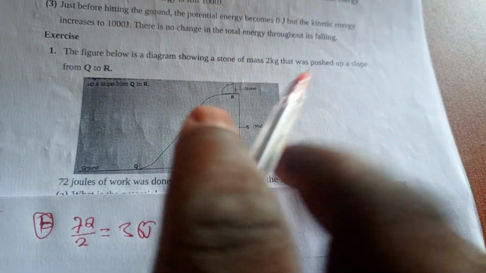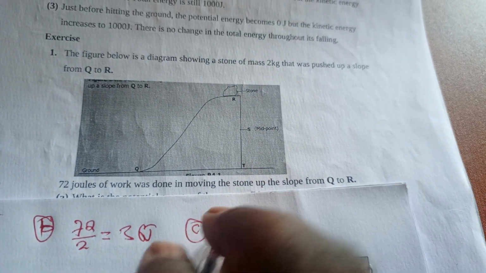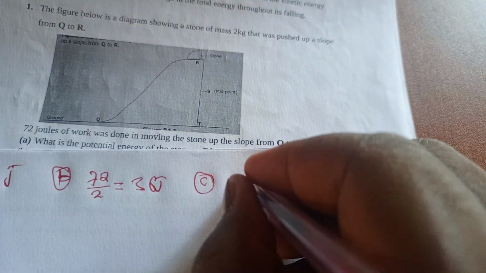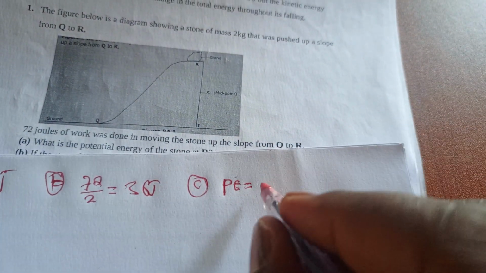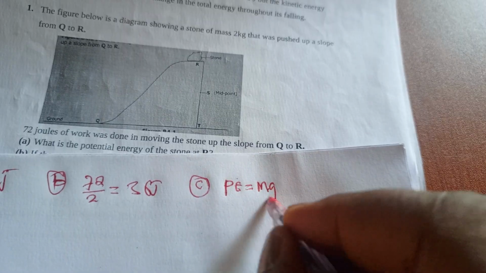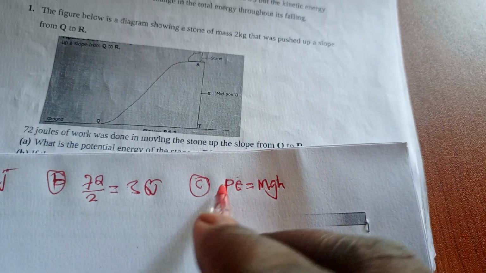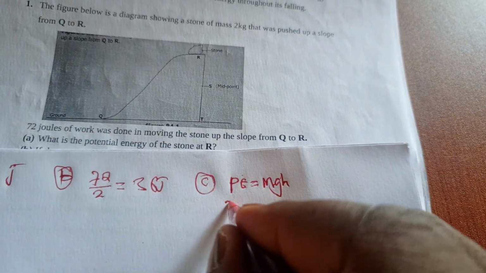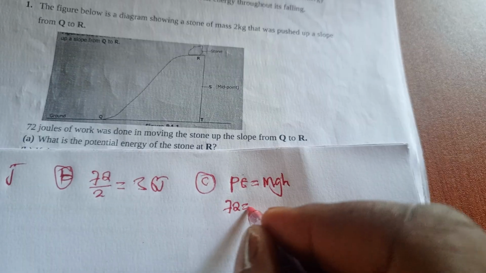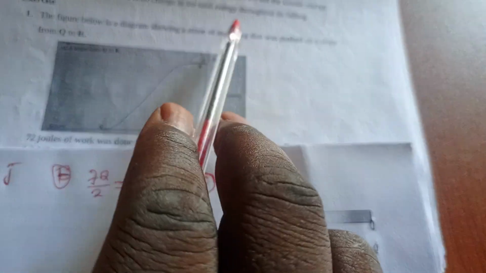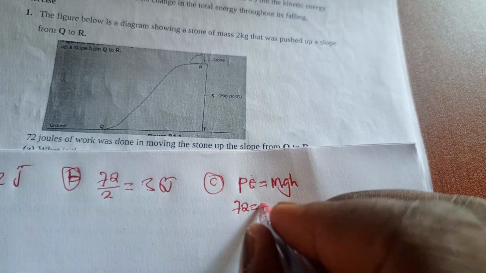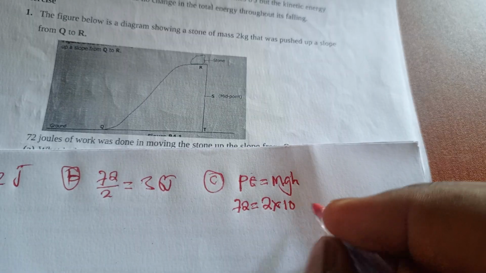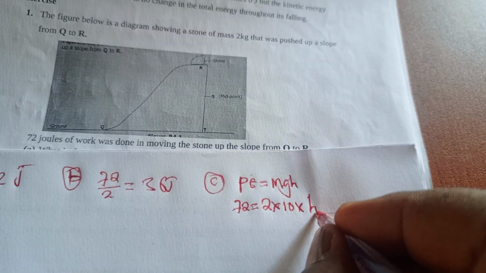Since potential energy is equal to mgh, and my potential energy is 72, I write 72 is equal to the mass, which from the question is 2 kg, times gravity, which is 10 on Earth, times the height, which is h here.